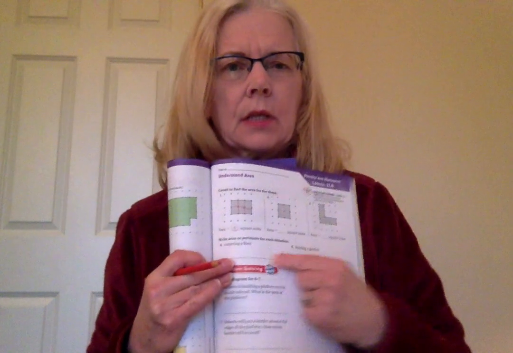Then it says for number 4 and 5, don't miss these 2. They're saying if you were carpeting a floor, so you want to fill in the space, would you measure the perimeter or the area? And you just write perimeter or area, whichever one you think is correct. The next one, you're doing fencing to go around the outside of a garden. Would that be area or perimeter? You write which one it would be. Okay, and then we go on to number 6.